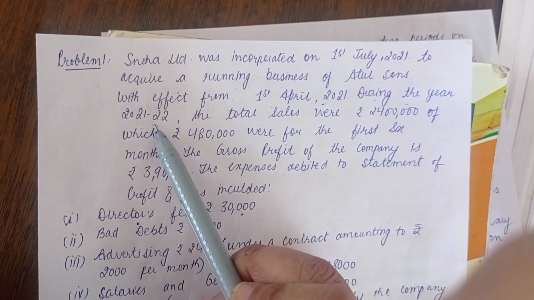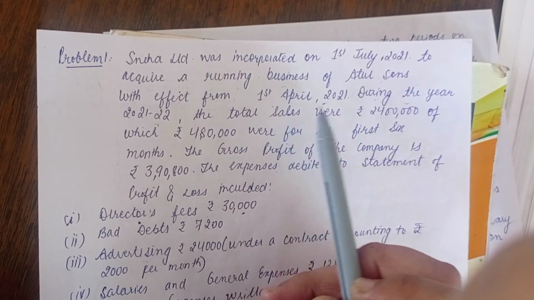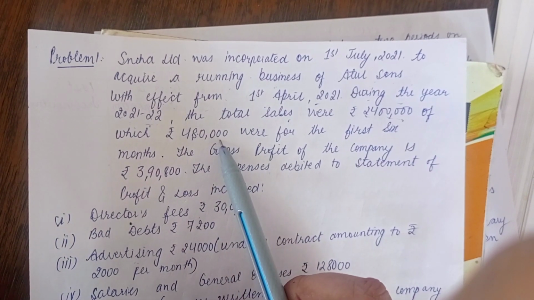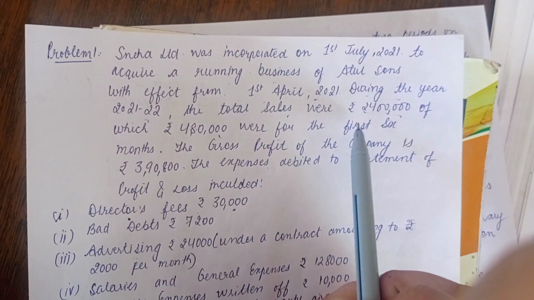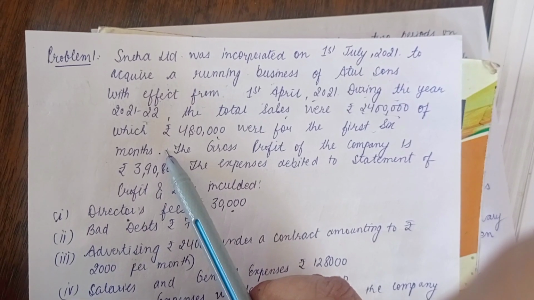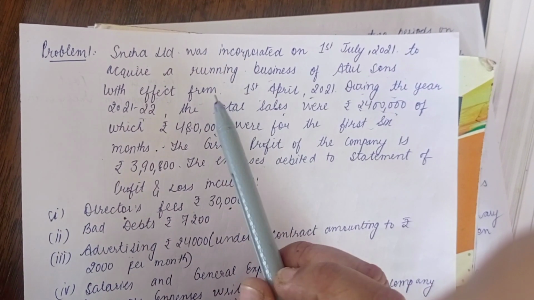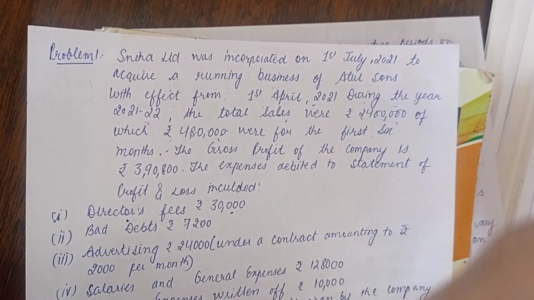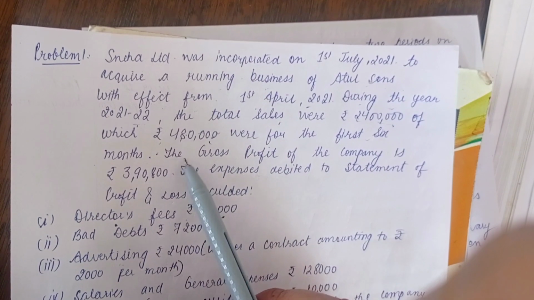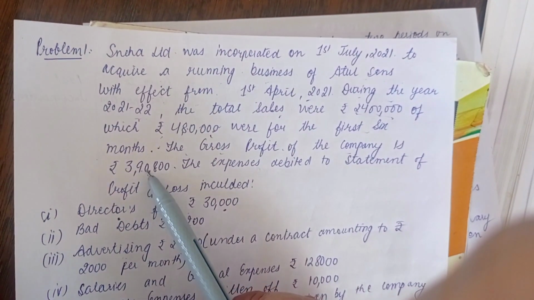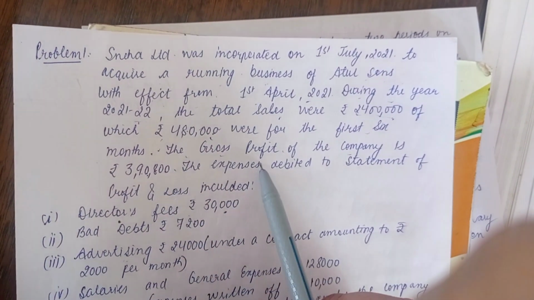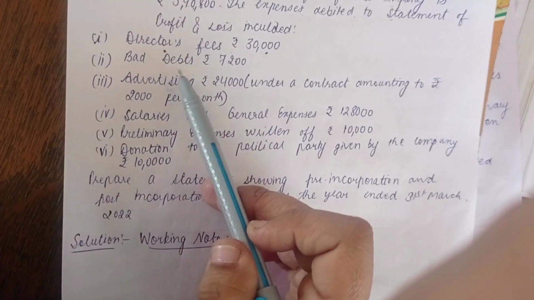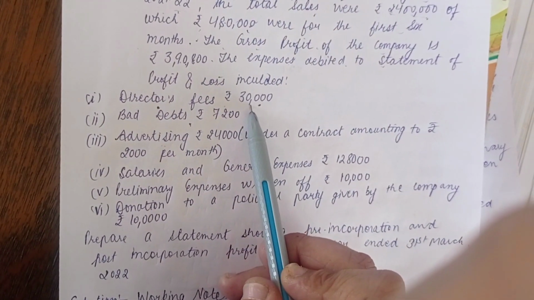During the year 2021-22, the total sales are given to you, that is 24 lakh rupees, out of which 4 lakh 80,000 are considered to be the 6 months sales. Now we can calculate from the sales what is the pre-incorporation sales, and what sales belongs to the post incorporation period. And the gross profit is given to you, 3,90,800 rupees. Some expenses are debited to the statement of profit and loss account, like director's fees. Director fees is given to you 30,000 rupees.